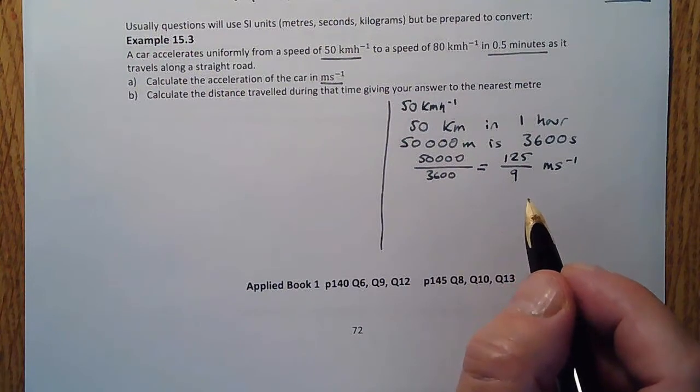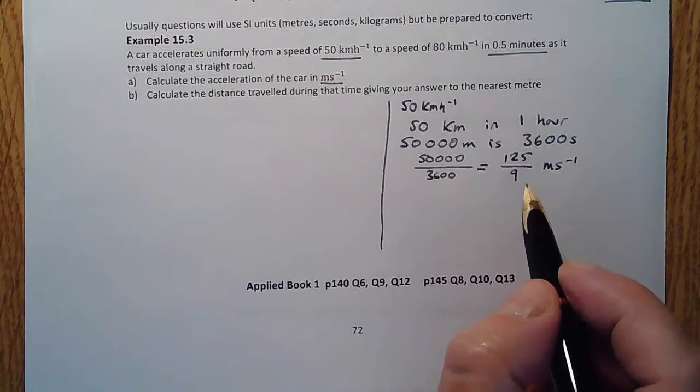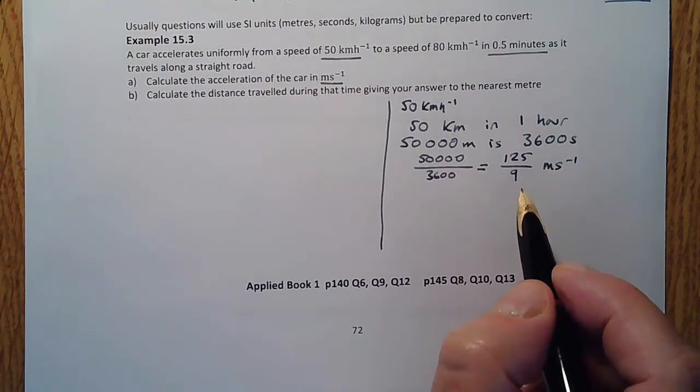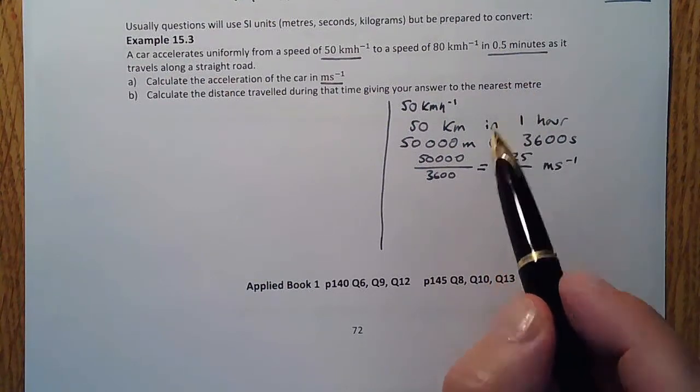And I get this fraction 125 over 9 meters per second. Now, if that was a final answer, I'd give it as a decimal. It's about 13.9. But I'm going to be using this not as a final answer, but in future calculations. So I'm going to keep that precise version of it. Okay. All right. So what have I got there?